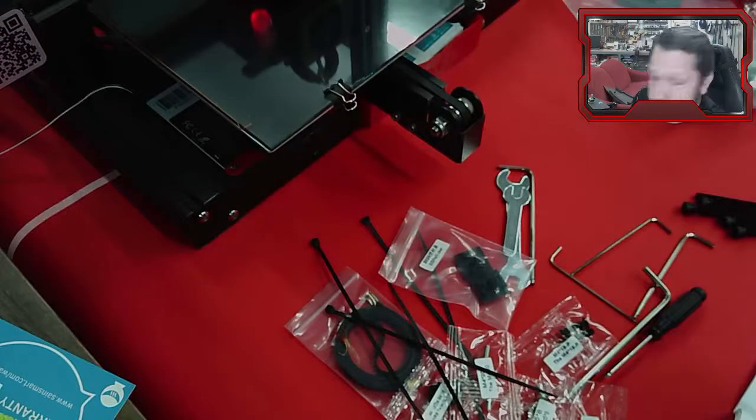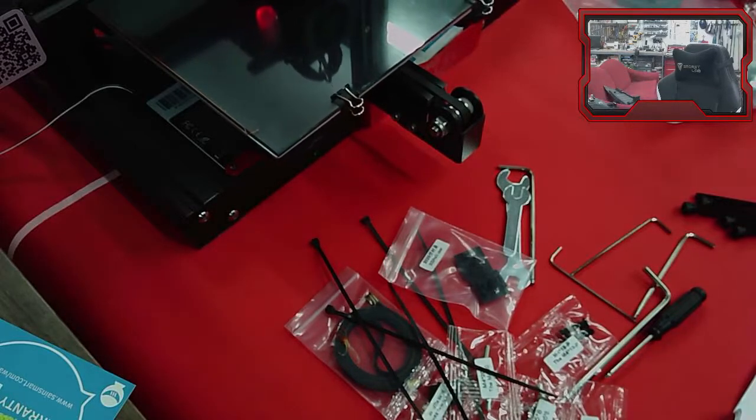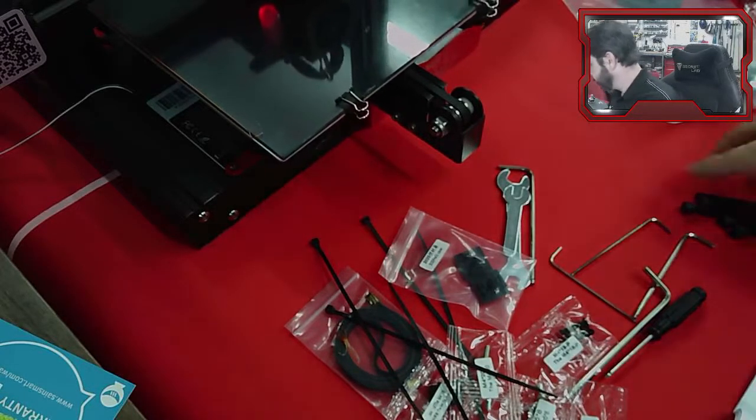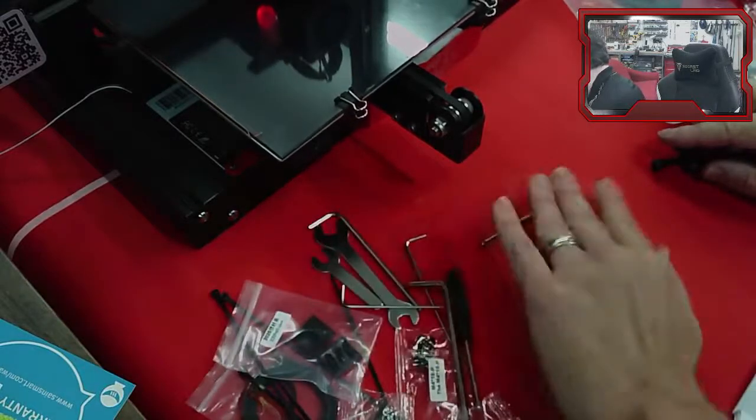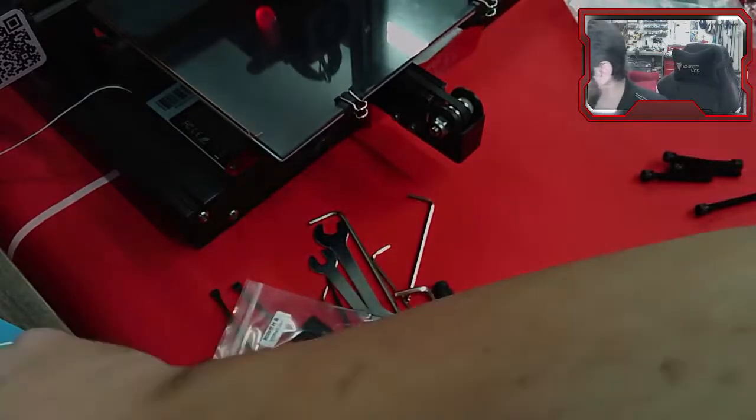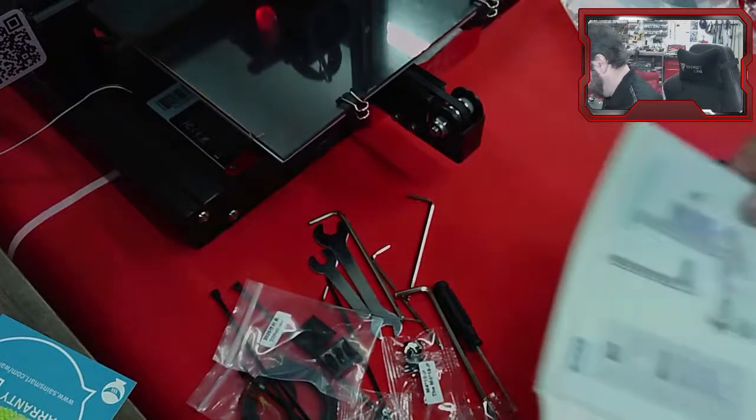And we cleaned the bed this time. So hopefully this time we get it to print. All right. Or we get it to stick and finish printing. It printed last time, it just made a mess.